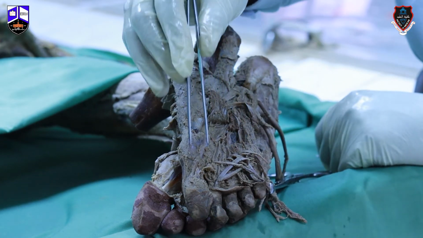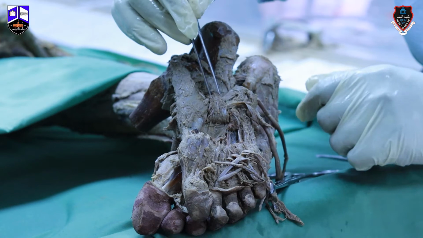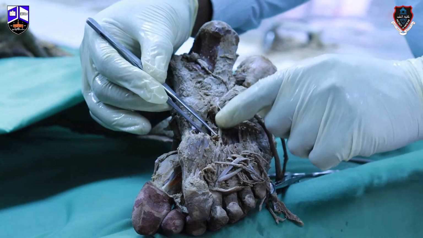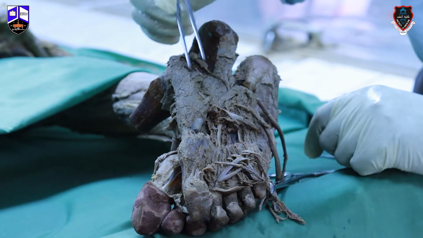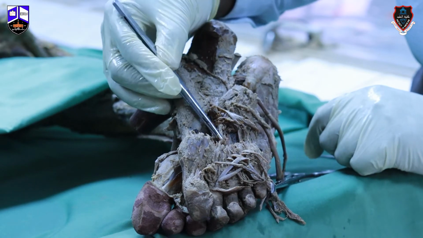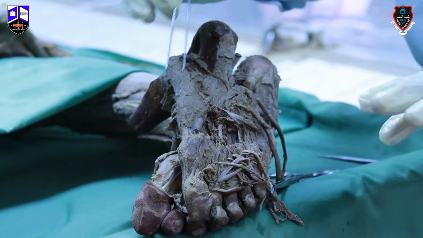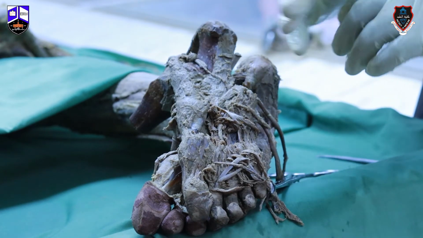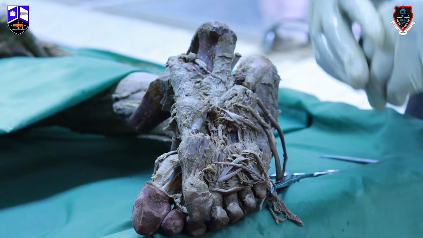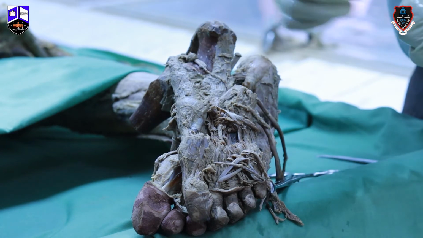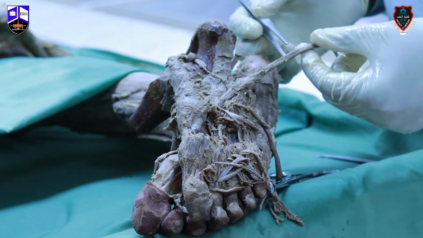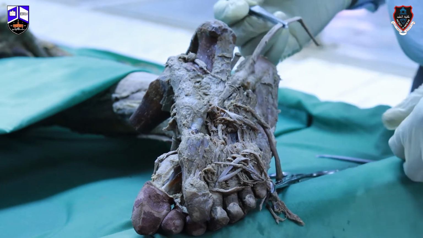Okay, the big toe has its own adduction mechanism. This is the adductor hallucis. This is the oblique head of the adductor hallucis, so it doesn't need any plantar interossei. When this contracts, it moves the big toe towards the midline, and this is the adduction mechanism of all toes.